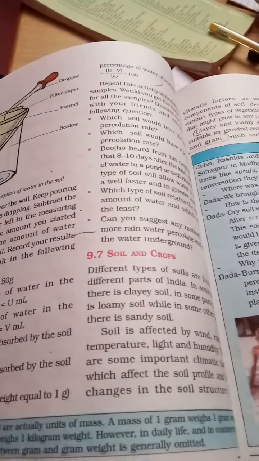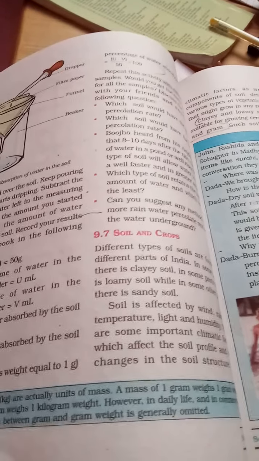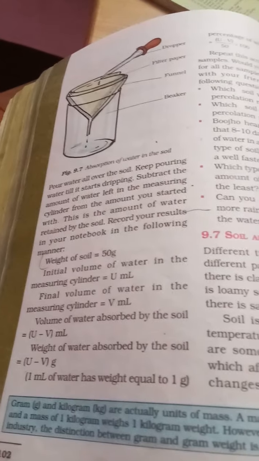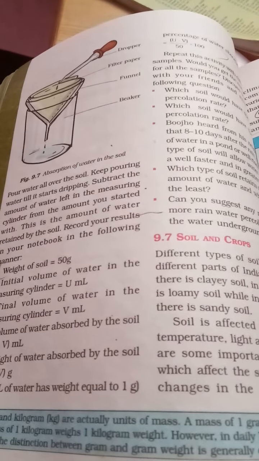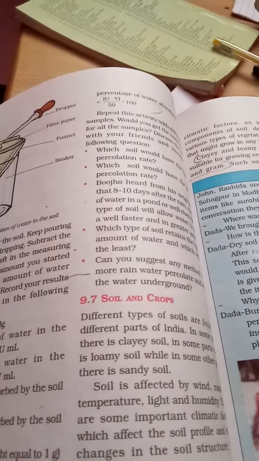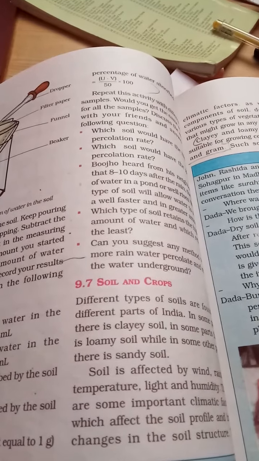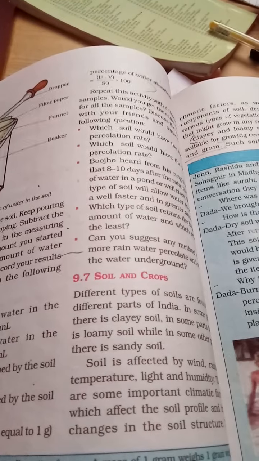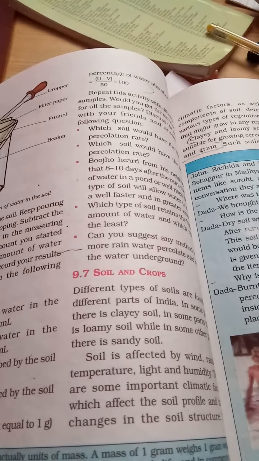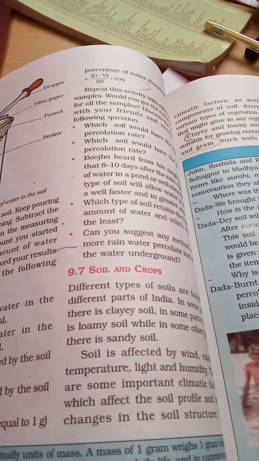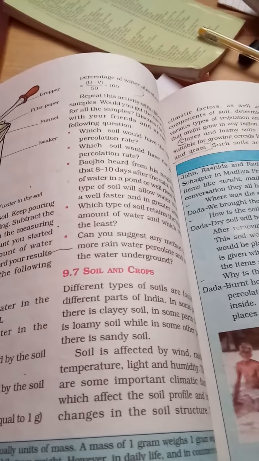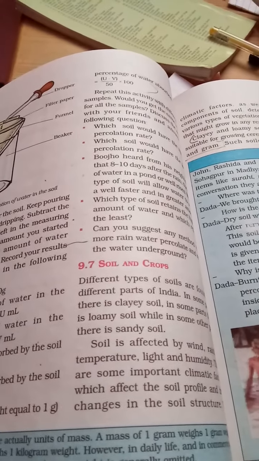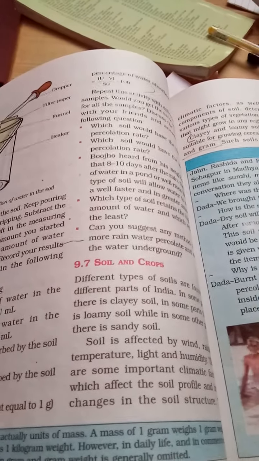So the formula can be (U minus V) by 50 into 100, and the 50 is the weight of the soil. It could be 100 grams of soil or 70 grams of soil, depending upon the quantity of soil you have taken. Depending upon the apparatus you have used, you can adjust the volume and the weight of soil and water, but the percentage will remain the same.